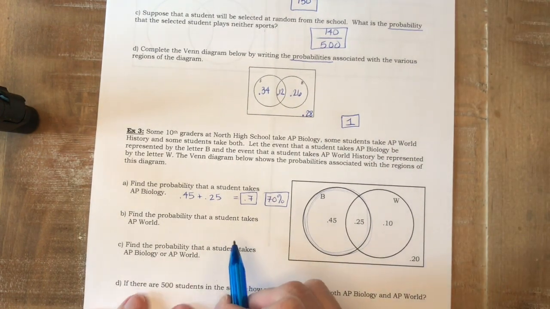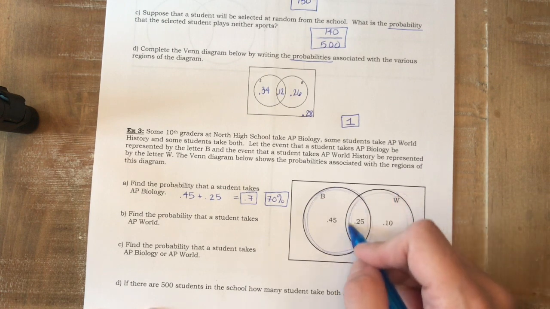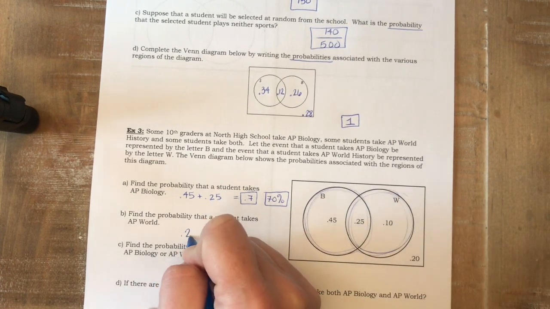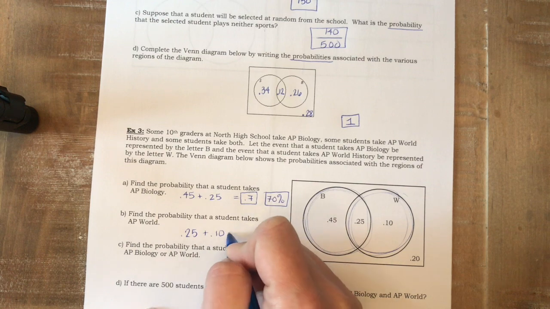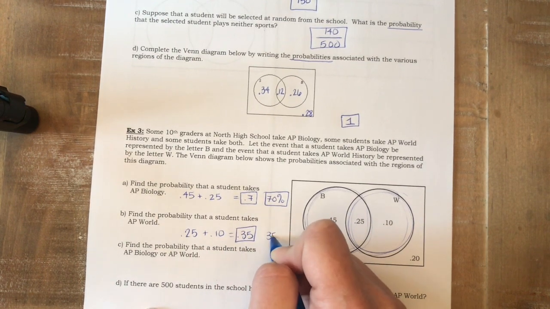Find the probability that a student takes AP World. So same thing. We want to add up the whole circle. So 0.25 plus 0.10 equals 0.35, or you can write 35%.